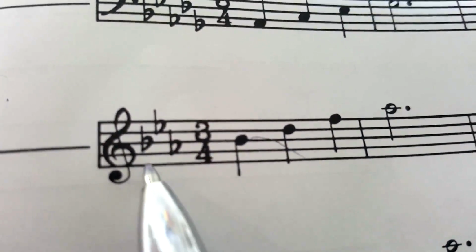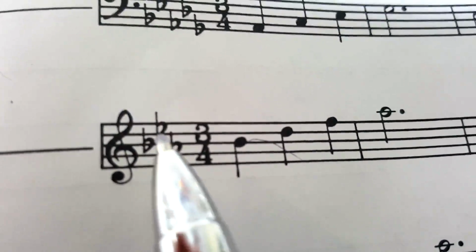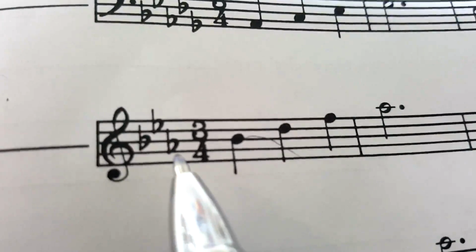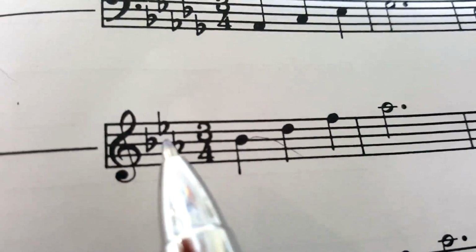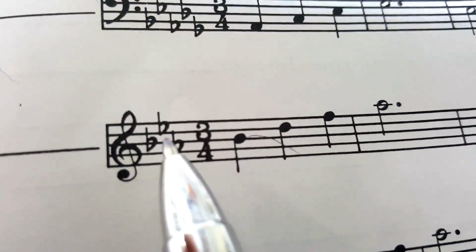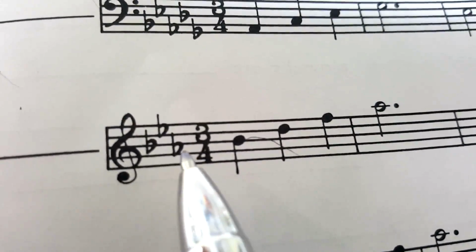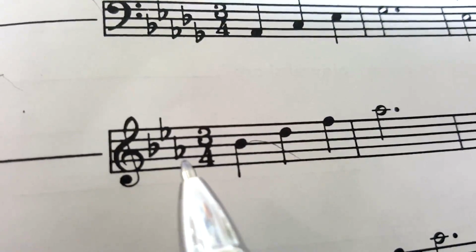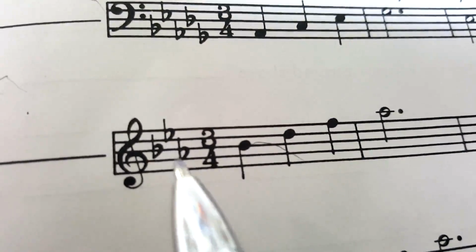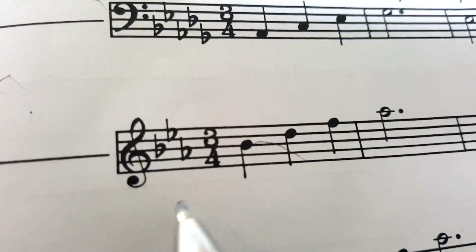You notice that we have 3 flats: B flat, E flat, and A flat. To do the shortcut method, we go back to the second to the last flat. And this flat right here, the second flat from the last flat, which is the one farthest to the right, is E flat. So the name of this key signature is E flat.